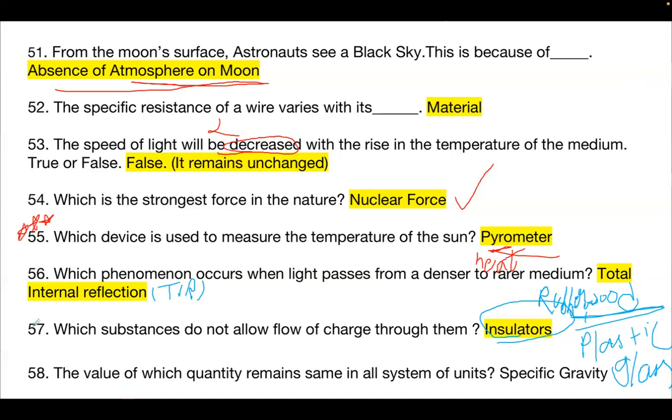The next question is, the value of which quantity remains the same in all systems of units? So it is specific gravity. The specific gravity value remains the same in all systems of units. Because specific gravity will not be having any unit.